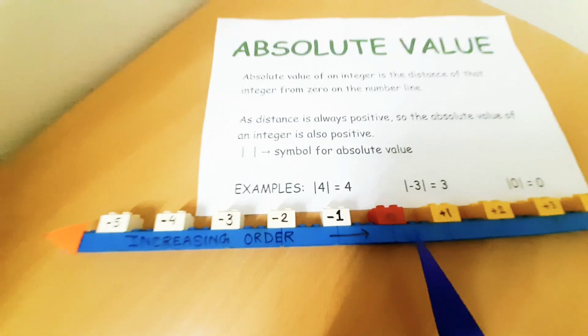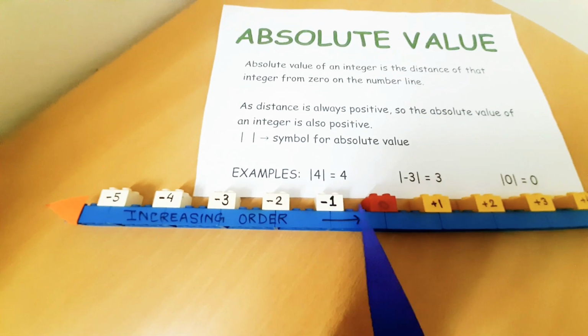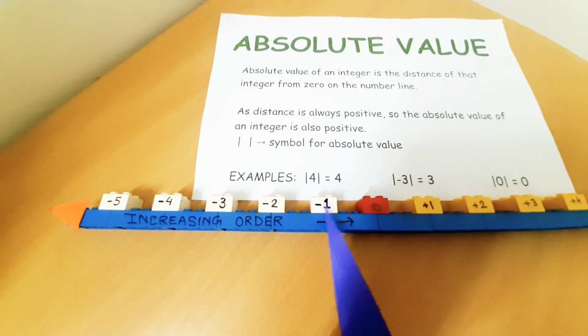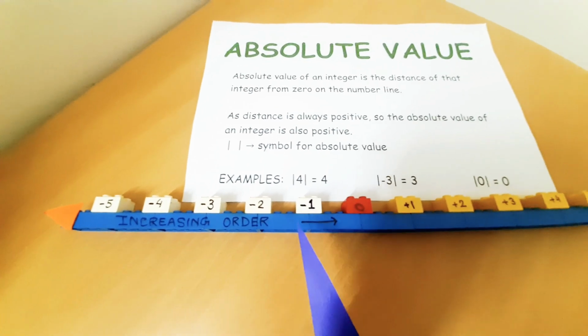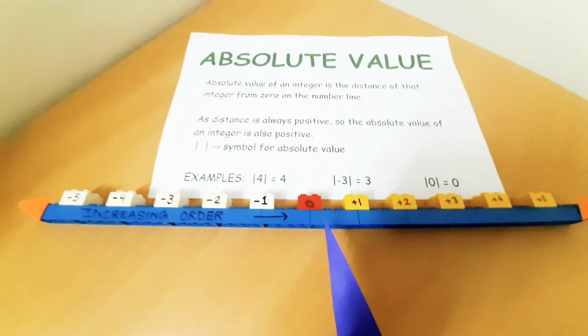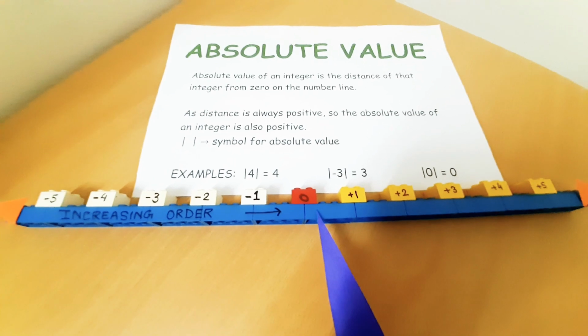Now if we look at the absolute value of minus 2, it is 2 units, because it is at a distance of 2 units from 0 on the number line. 0 is neither positive nor negative, so its absolute value remains the same.